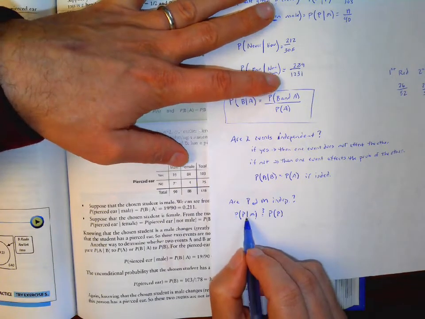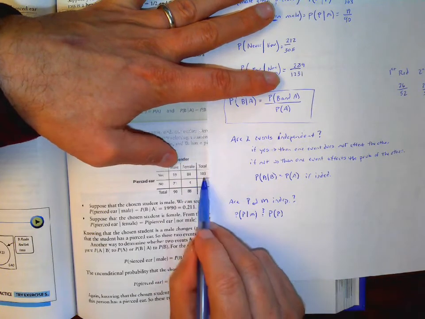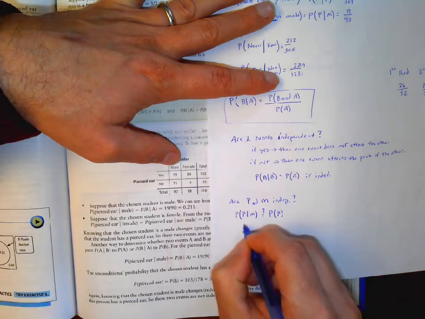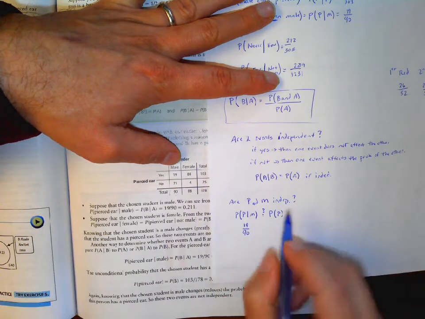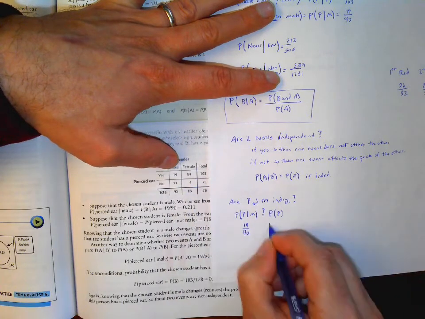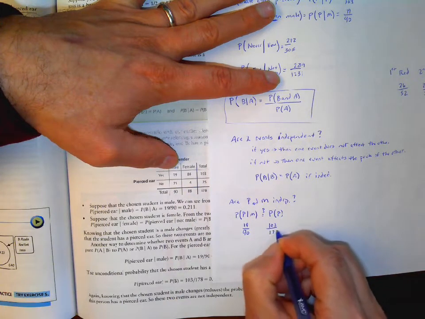So pierced given male: males were 90, and 19 out of 90 were pierced. Overall, the probability that somebody was pierced was 103 out of 178.